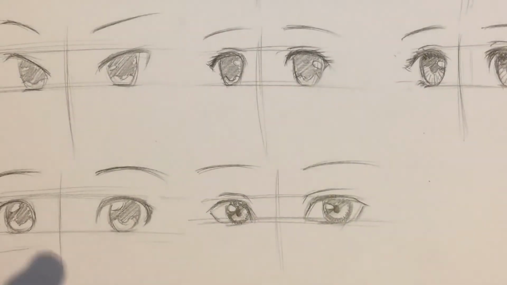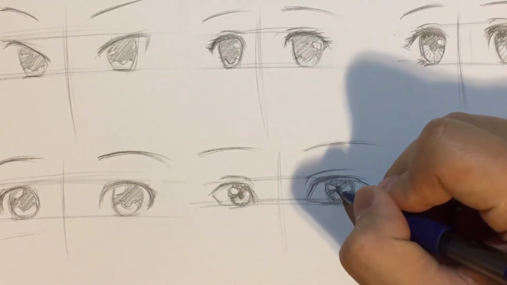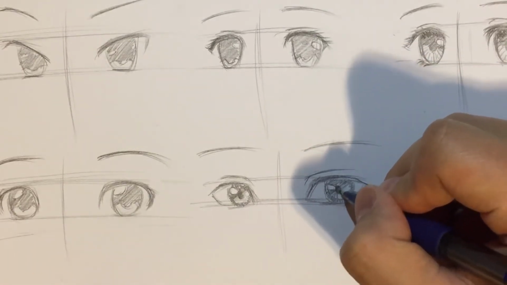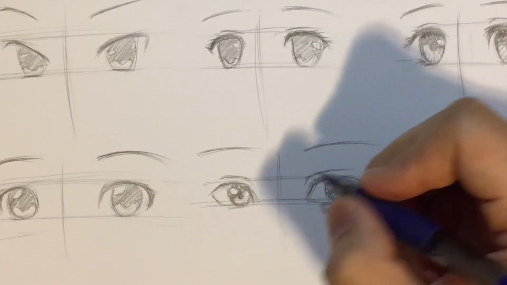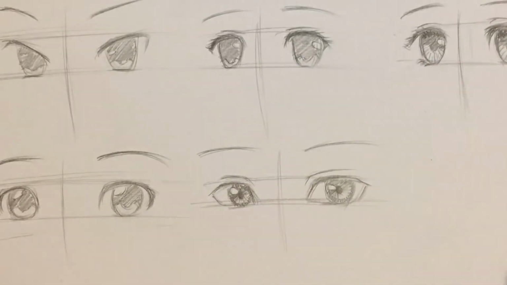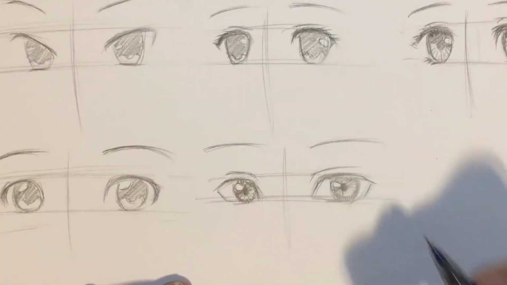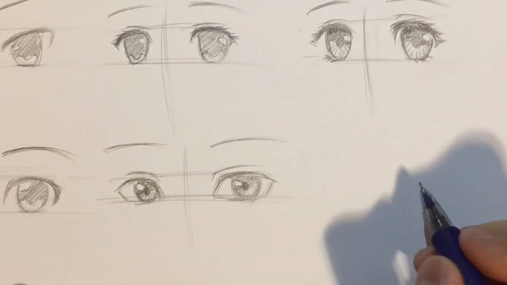No, there are tons of ways to shade a pupil, and you're just gonna find one that works for you. And of course I've added some lines just to make it look like those eye prints or eye pattern, I don't know what you call it.